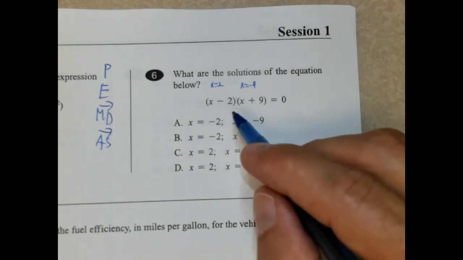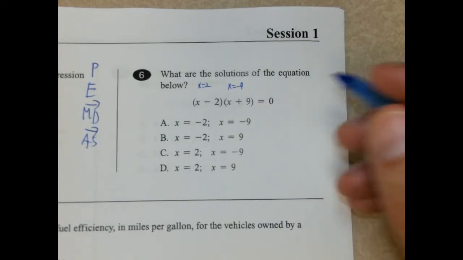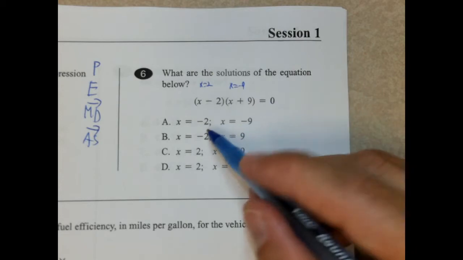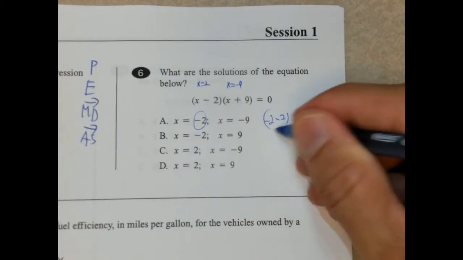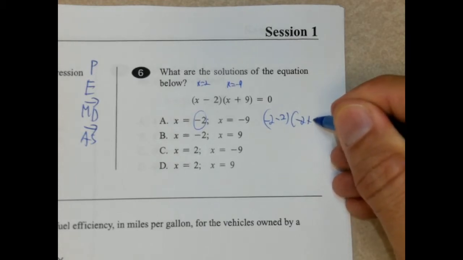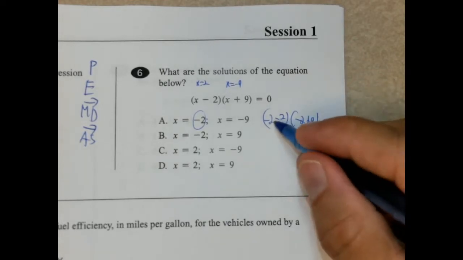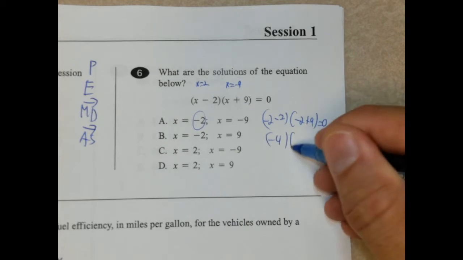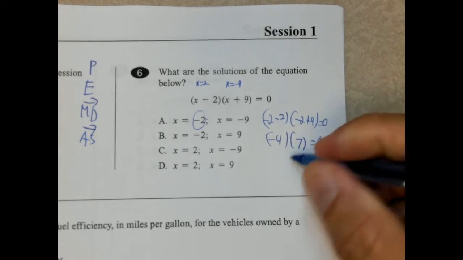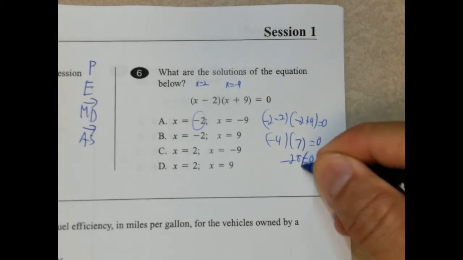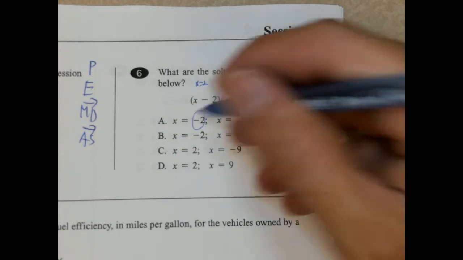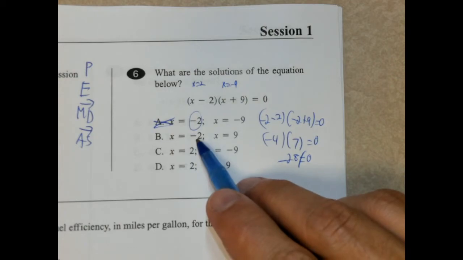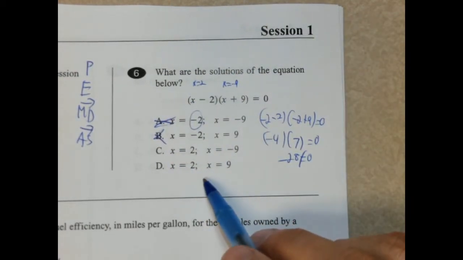But let's say you didn't know how to do that. Let's say you're like, Mr. Edwards, that doesn't make sense. No big deal. Just plug these in. So negative 2 goes in here, so negative 2 minus 2, and then negative 2 plus 9 equals 0. You're going to get negative 4 times 7, and then negative 20 equals 0, which is obviously wrong. So this one is off, right? So that's out. Negative 2, we know that's out because we tried that one.